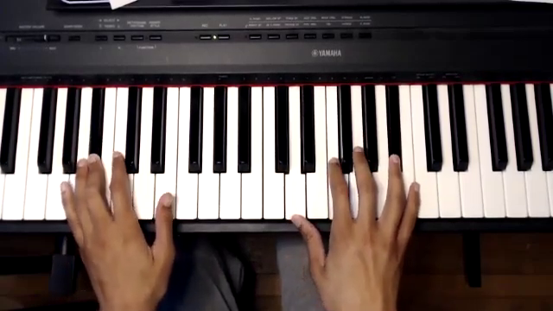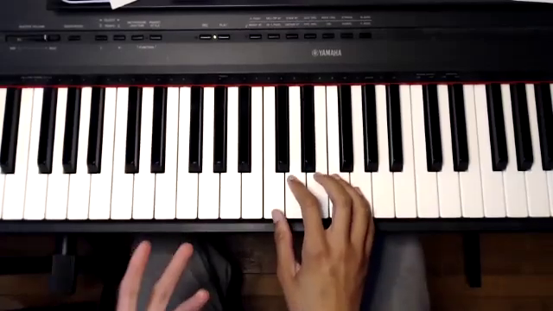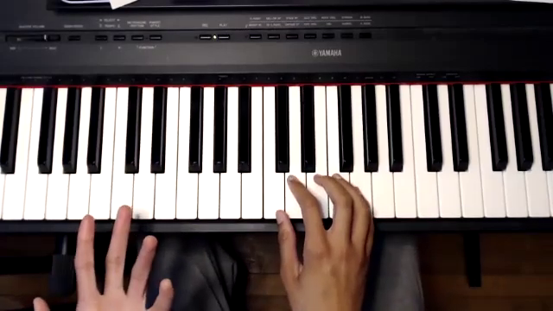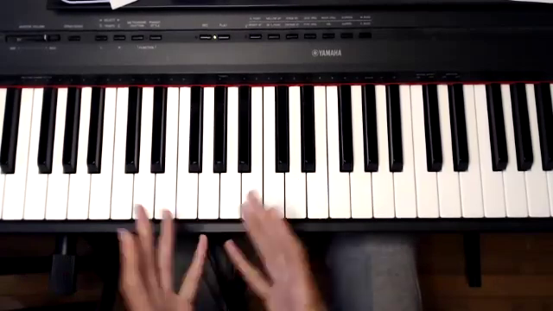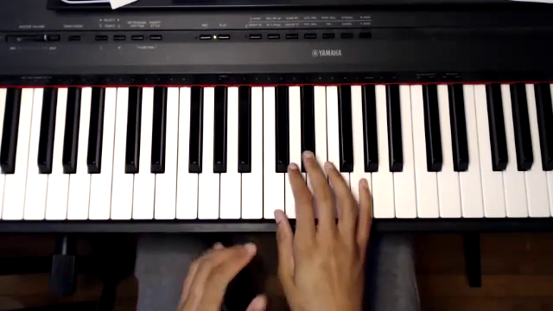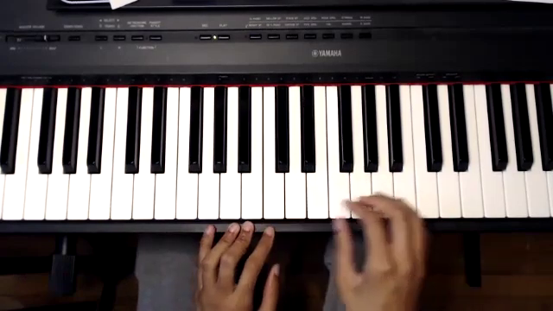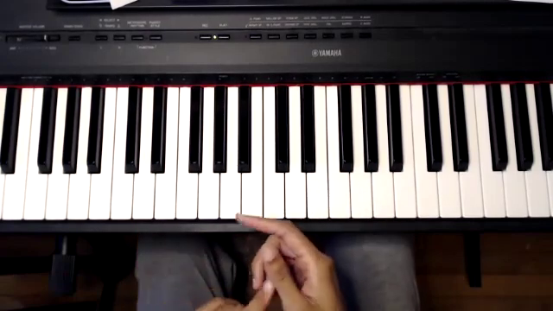So that is what we're going to learn today, is how to play one of the most common minor chord progressions that occur in a lot of pop songs that are in a minor key. So we will be working with some black keys today, and we'll be working with some white keys. So if you are a complete beginner, there's 2 things you need to know to follow along.